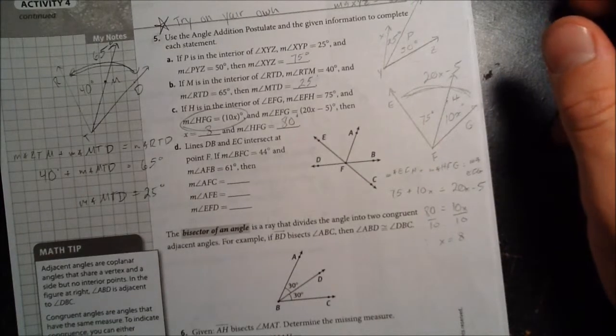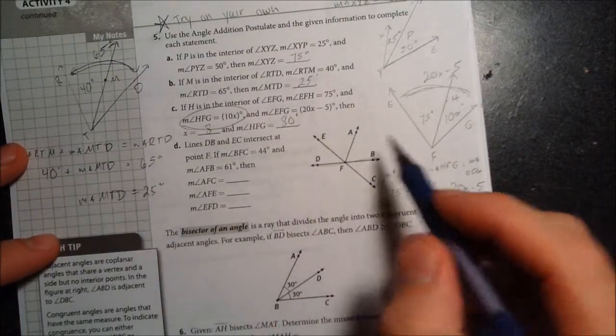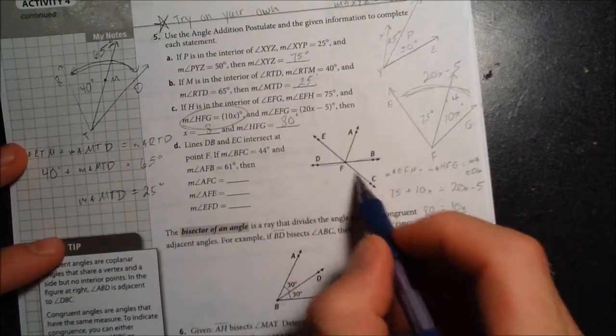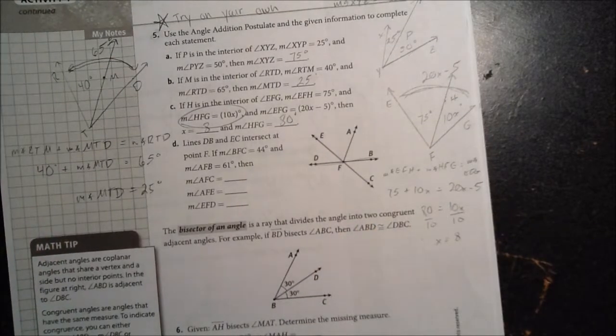Part D says lines DB, so that's this guy right here, and EC, so these two lines intersect at point F. That's important that you know that they're a straight line, because then you know that they are a straight angle. The measure of those is 180 degrees.